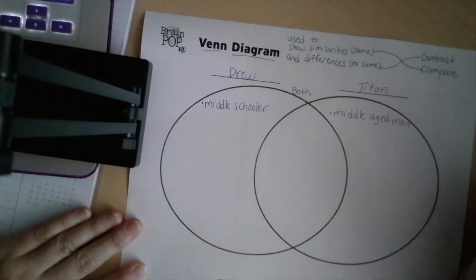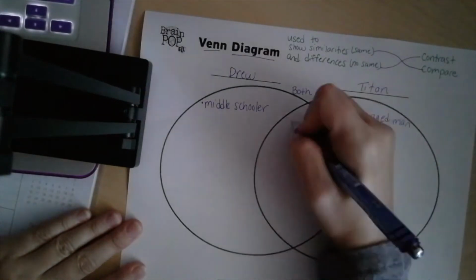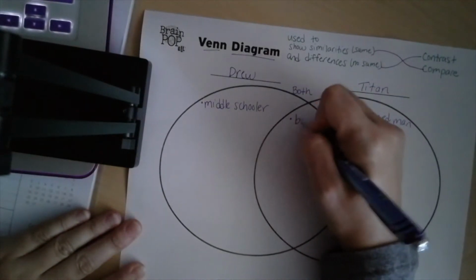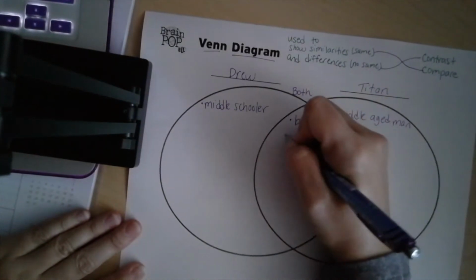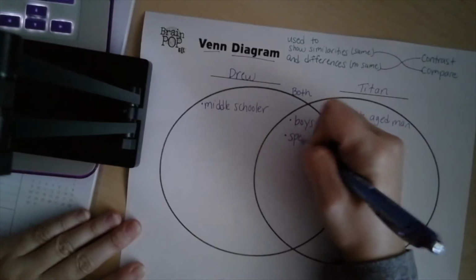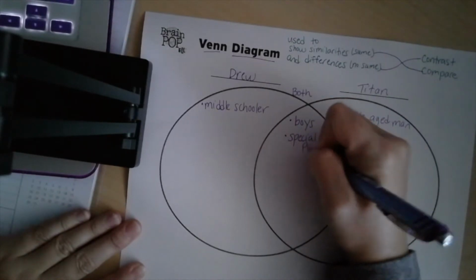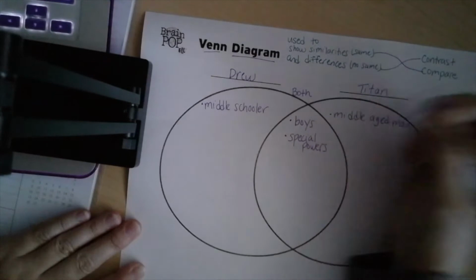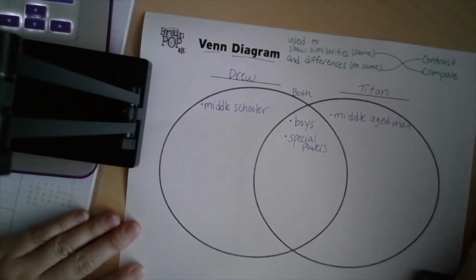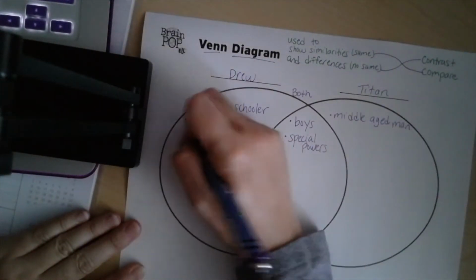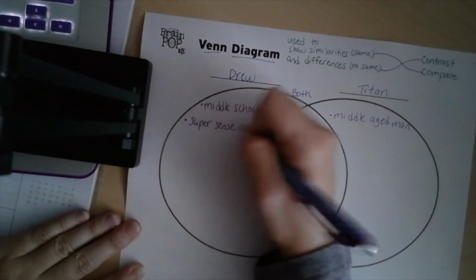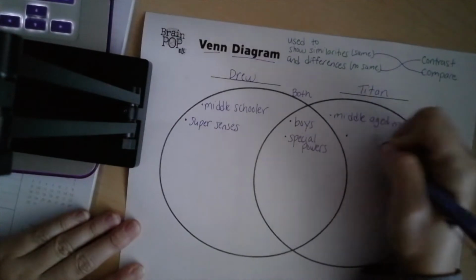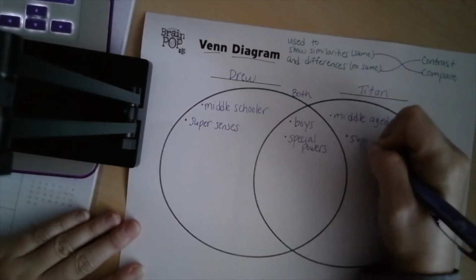Another thing that I might know is that Drew is a boy and the Titan is a boy. So I could put in the middle that they're both boys. Another thing that they have in common is that they both have special powers. Their special powers, though, aren't the same. So on Drew's side, I can say that he has super senses. And on the Titan side, I can say that he has super strength.